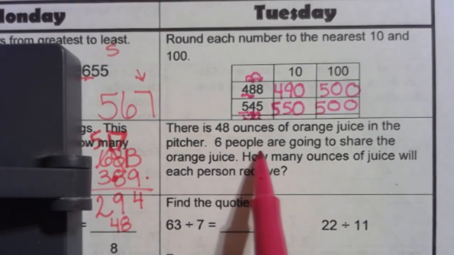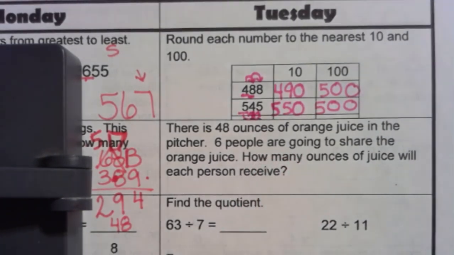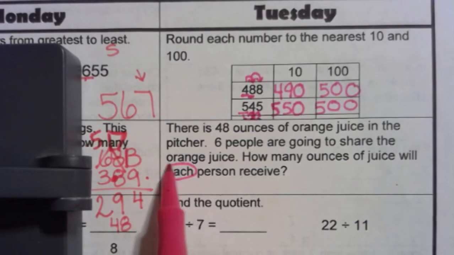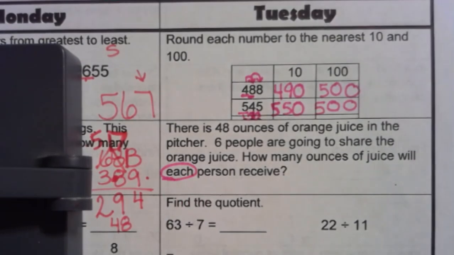Okay, there are 48 ounces of orange juice in the pitcher. 6 people are going to share the orange juice. How many ounces of juice will each person receive? So we're going to have to divide that orange juice up. Just like I said, we're going to have to divide it.